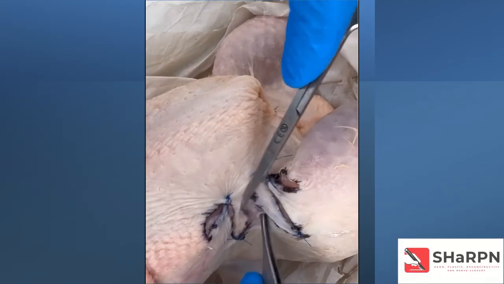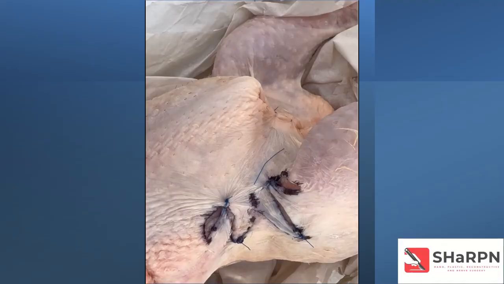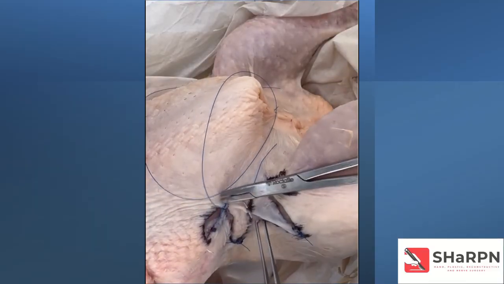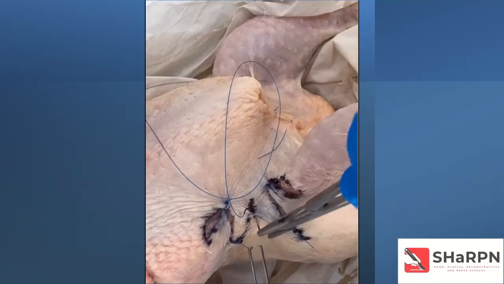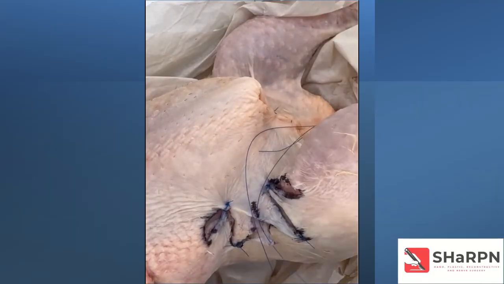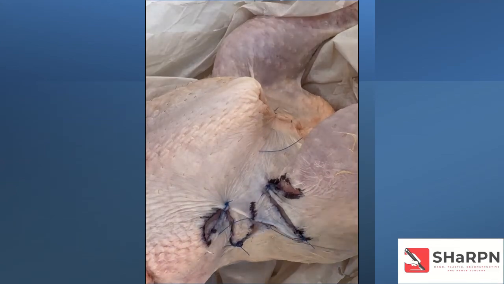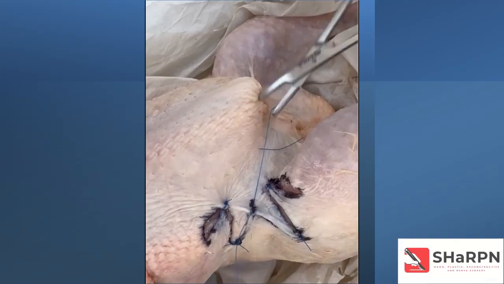And as you can see, I haven't released the entire length, I've just gone halfway, and this is enough for this flap to sit in comfortably, and I've not compromised the base of my other two flaps. And we stitch this in, and we find that we have completed the 5-flap plasty, and there's no longer a web space contracture across the groin crease.